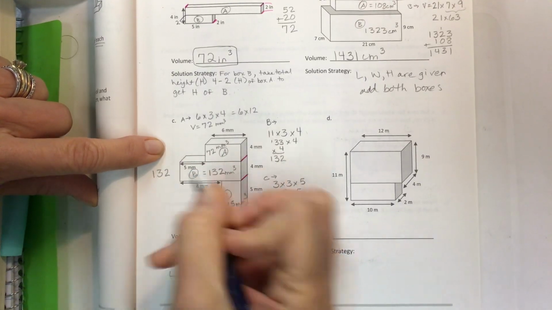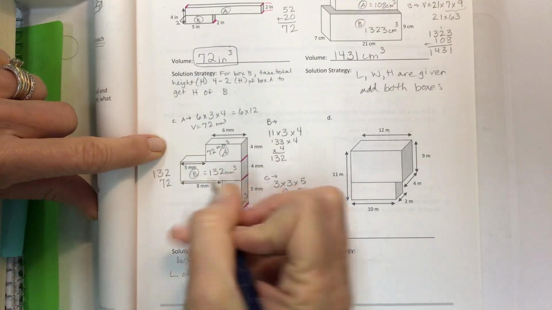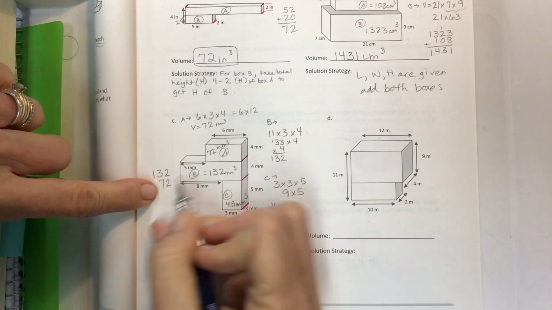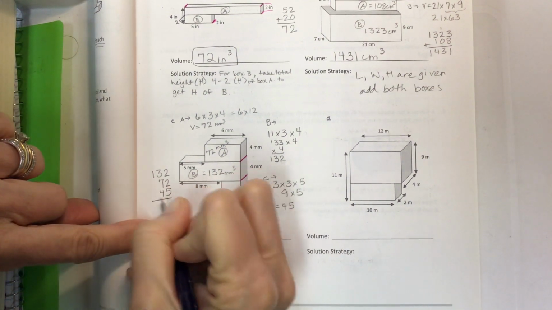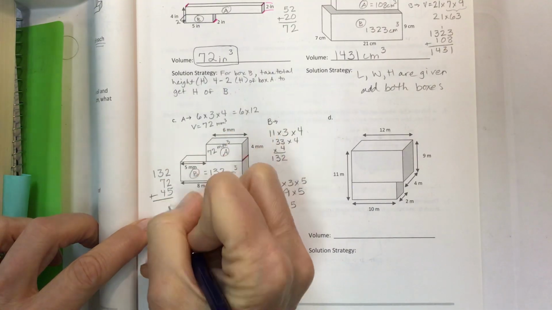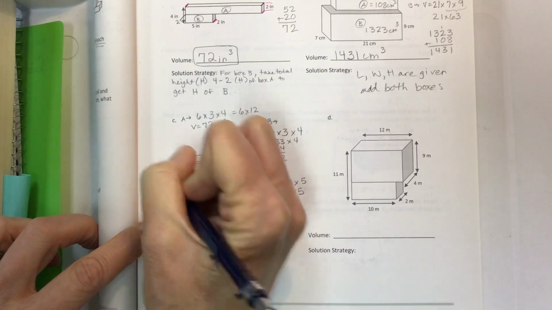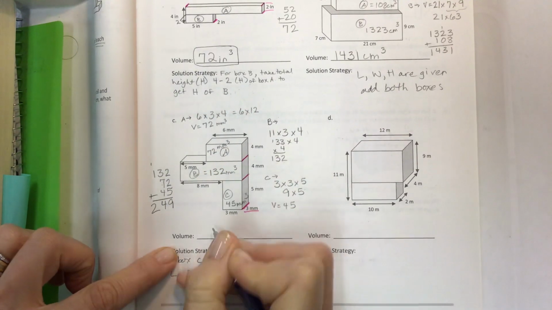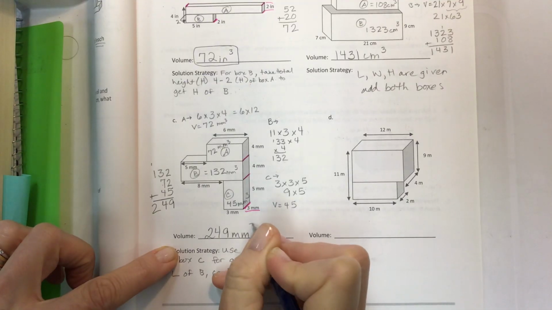I like to put the largest number of digits on the top. So I've got B on the top, then A, 72, then C, 45. Doesn't really matter. Do what's comfortable for you. 5, 6, 7, 8, 9. 7 and 3 is 10, plus 4 is 14. And hopefully you got 249 millimeters cubed.